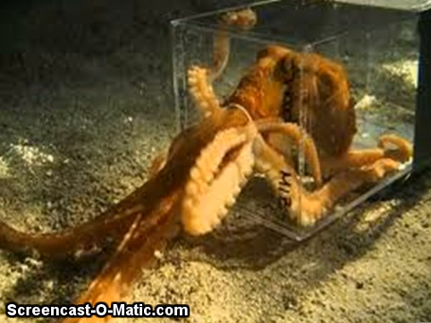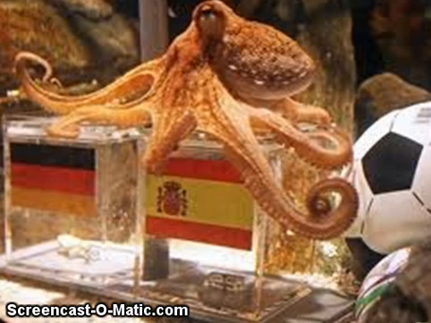Octopi can squeeze themselves through very tiny holes. This is for an escape mechanism and for catching food, and also they have been known to predict World Cup soccer games.